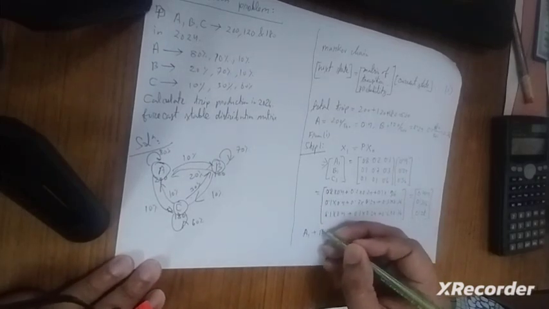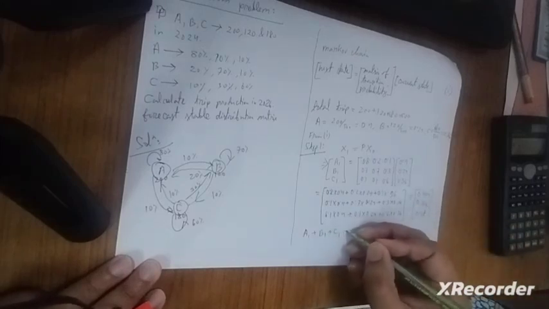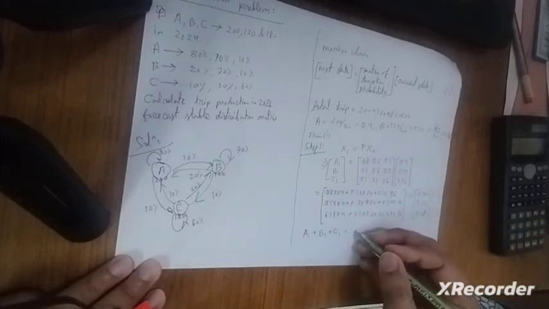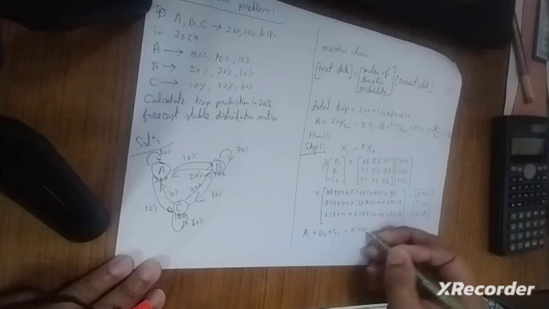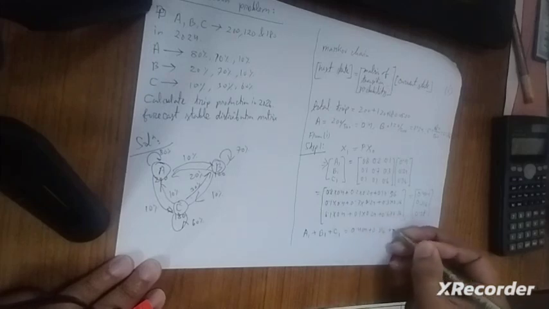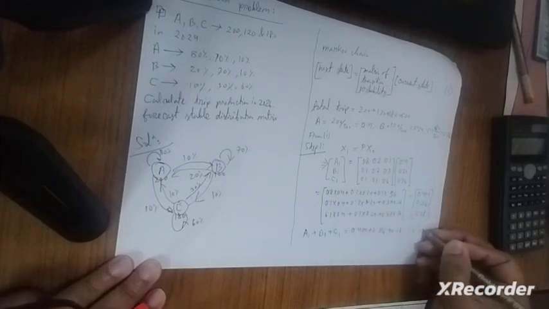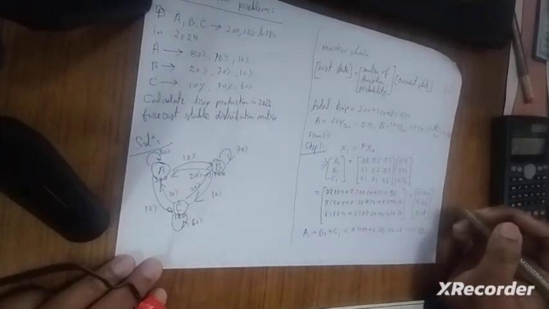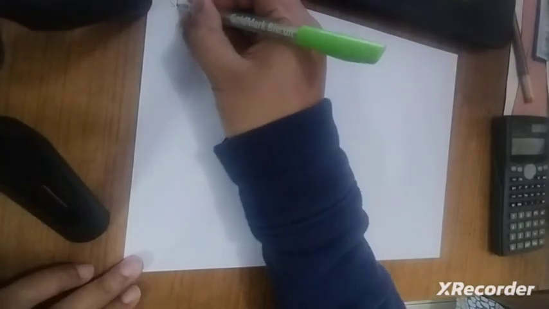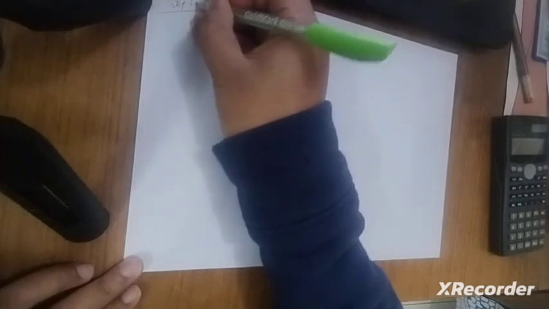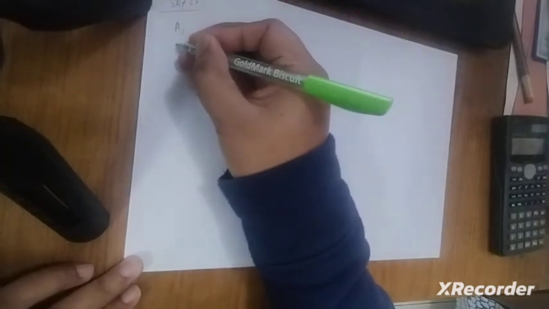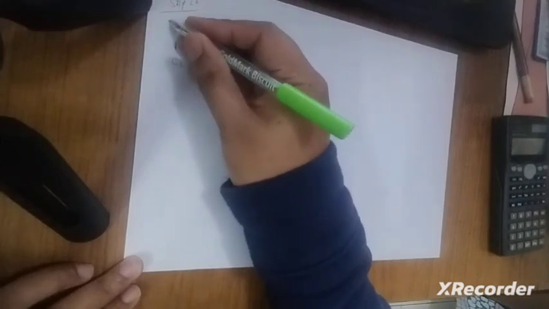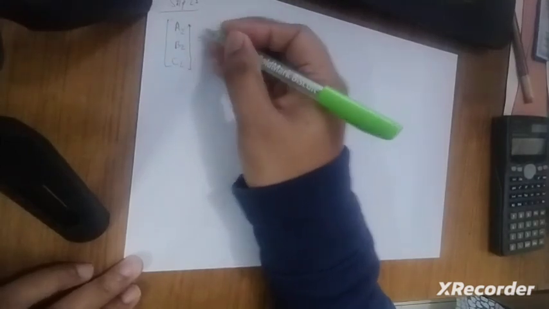Now check if it is a stochastic process. If we sum column-wise, that is A1 plus B1 plus C1, the values are 0.404 plus 0.316 plus 0.28. This value should be 1. If it is 1, we can say that it is okay and it's a Markov chain process. Now we have to calculate it for the next year, say in step 2.